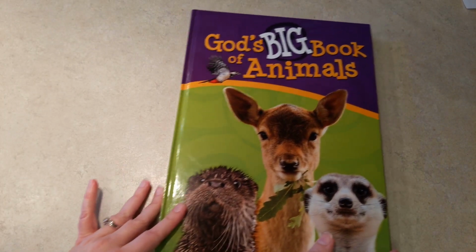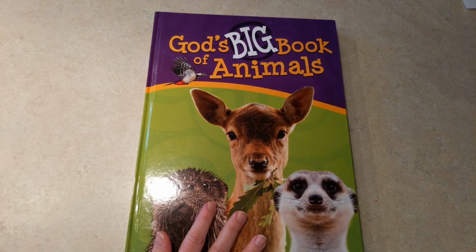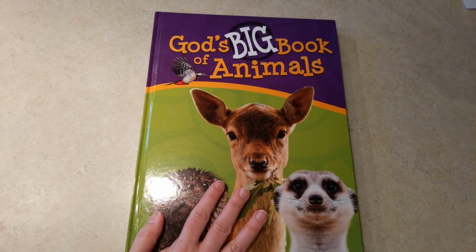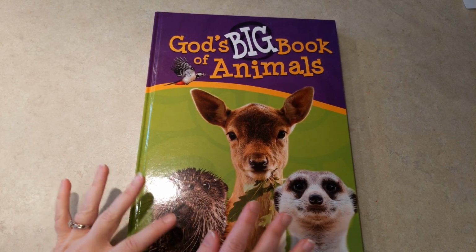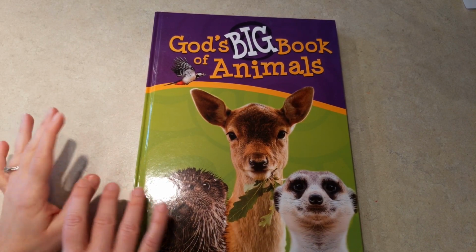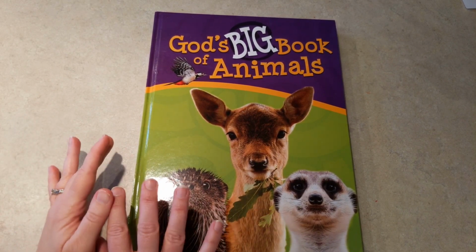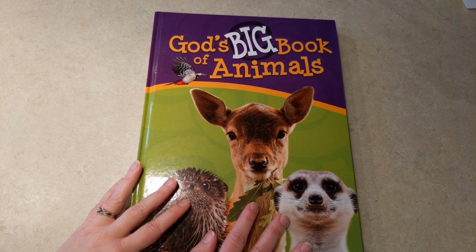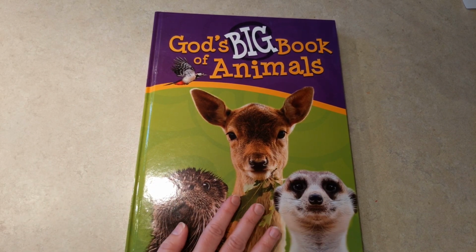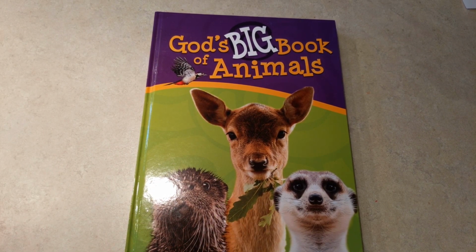So this doesn't cover all the animals that the God's Design for Life book covers, but it covers some that aren't in there. So I haven't decided if we're going to look at the same animals in this book or if we're going to maybe look at different ones. We'll play it by ear. But those are the extra books I got.